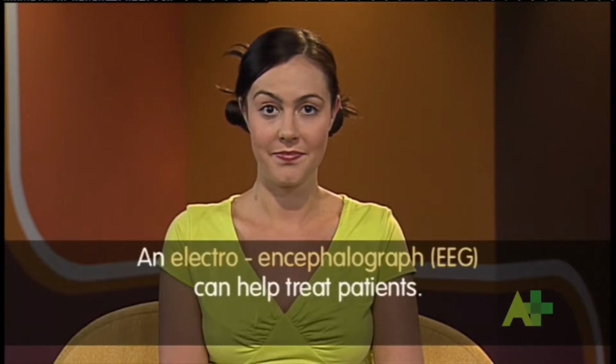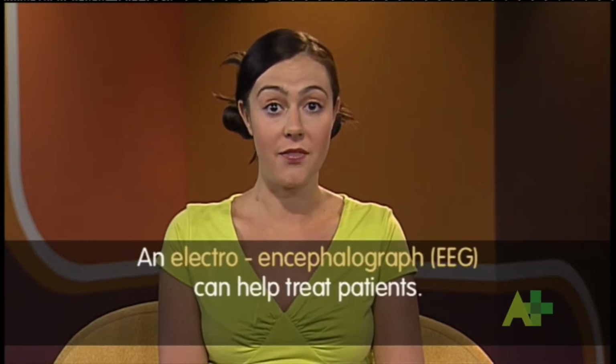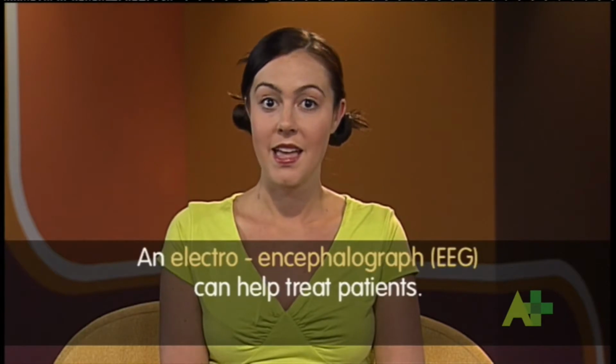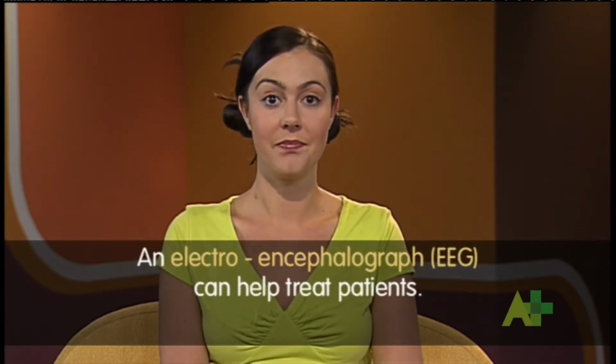Notice that in formal academic writing, it's necessary to write out an abbreviation in full the first time you use it. So, if you wanted to write about an EEG, you'd write it out in full the first time and place the abbreviation in brackets, like this: An electroencephalograph (EEG) can help treat patients. After that in your paper, you can just use the abbreviation on its own.